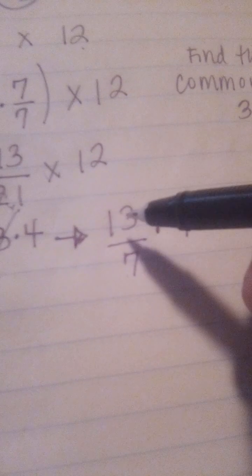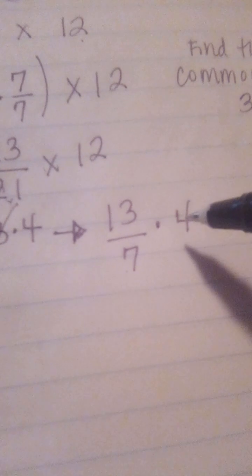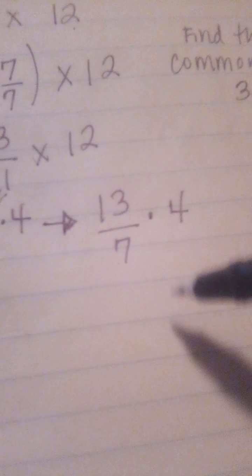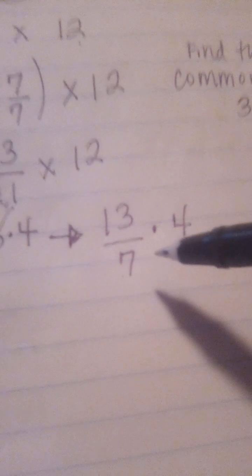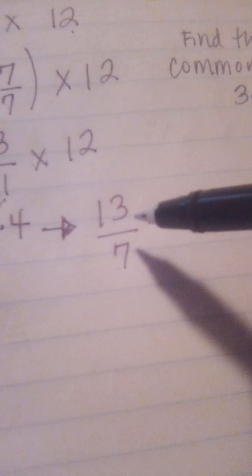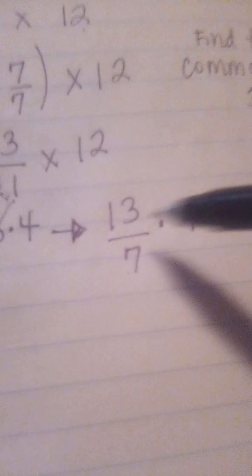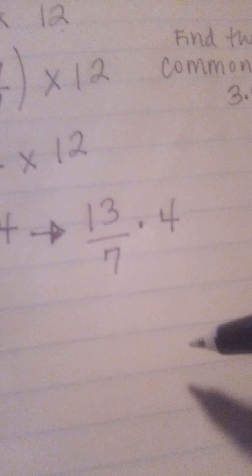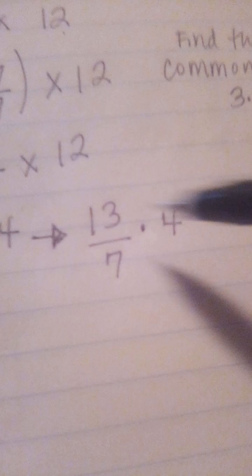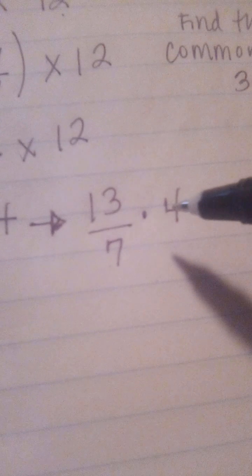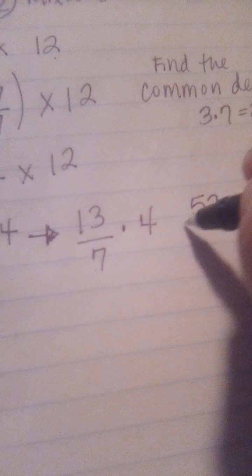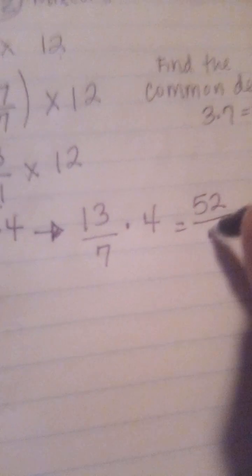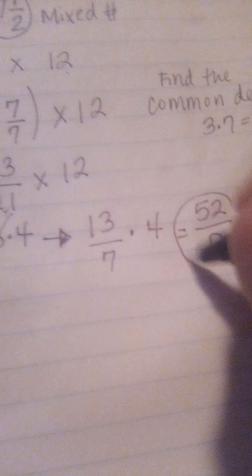Let's turn this into an improper fraction. Like the last time, what number did we use to multiply by 4, 13 or 7? 13, right? What's 13 times 4? 52 over 7. That is our improper fraction.